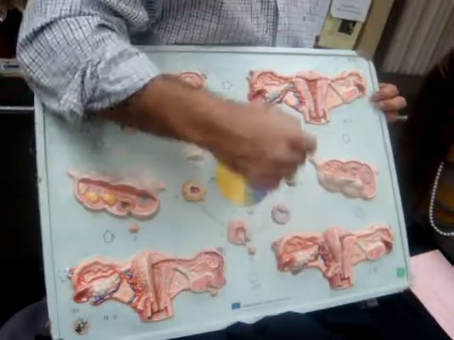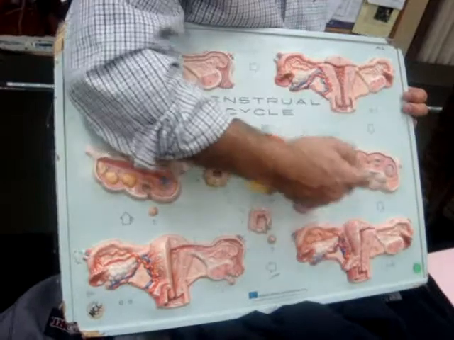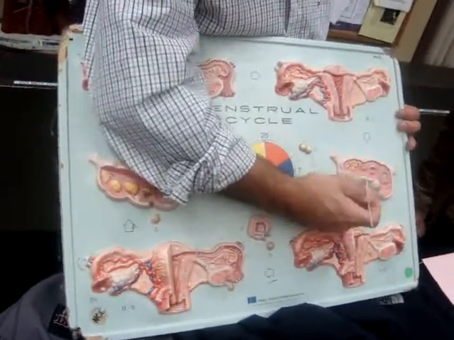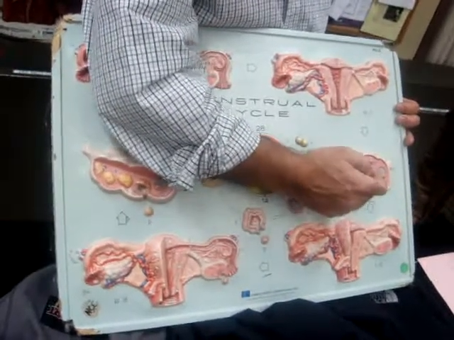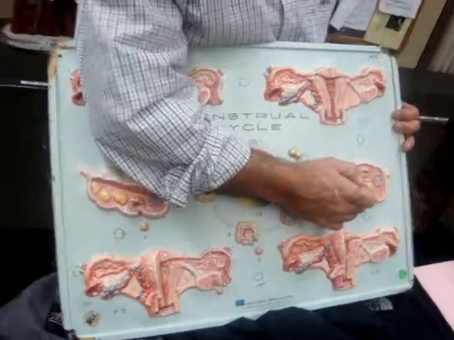Then you have follicular development. This is the ovary, which is this and this, just showing you a different enlargement of it. The outer layer is called the germinal epithelium. The inner layer to that is called the tunica albuginea, and everything other than these developing follicles is called stroma. So you have cortical stroma and you have medullary stroma.